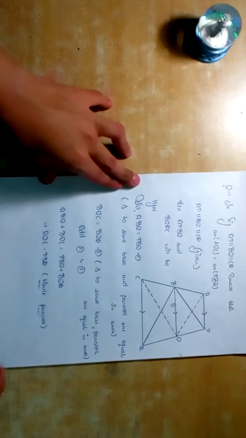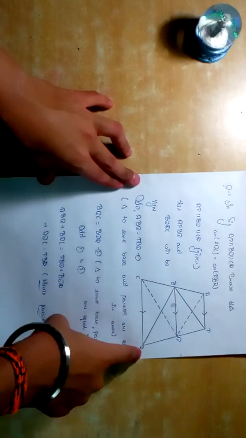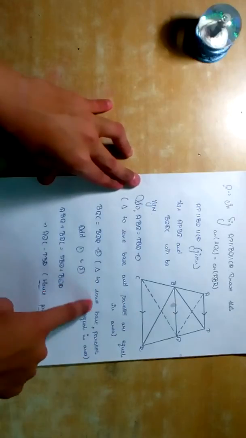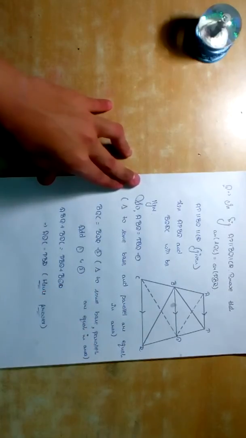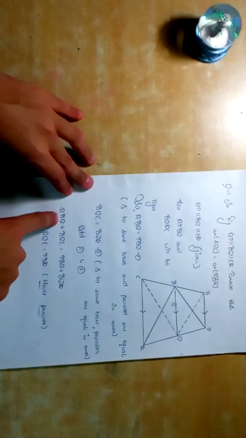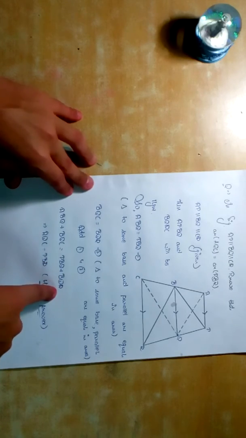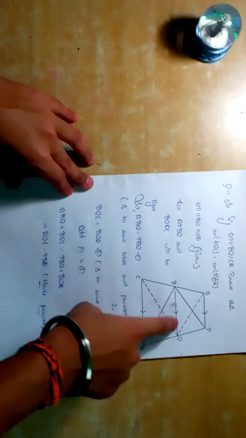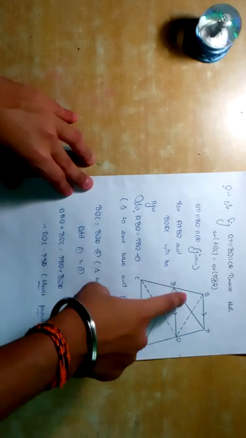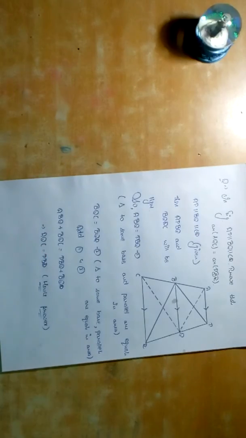In our very second equation, we have proved that BQC is equal to BQR. BQC is equal to BQR because these are both between parallel lines, so triangles on the same base and between the same parallels are equal in area. This was our equation 2. If we add equation 1 and equation 2, we get ABQ plus BQC is equal to PBQ plus BQR. And if we add them, ABQ plus BQC would be AQC, and PBQ plus QBR would be PBR. Hence, we have proved AQC is equal to PBR.